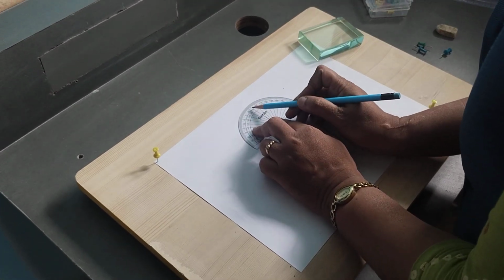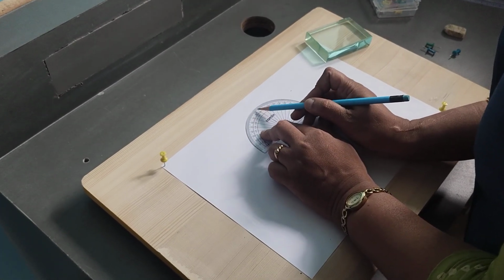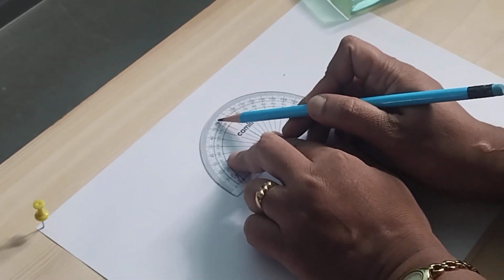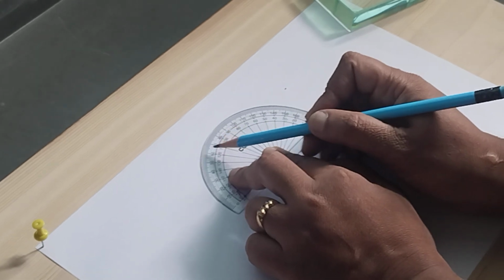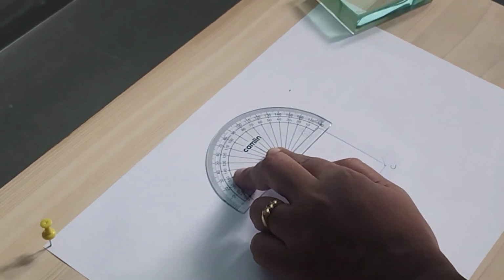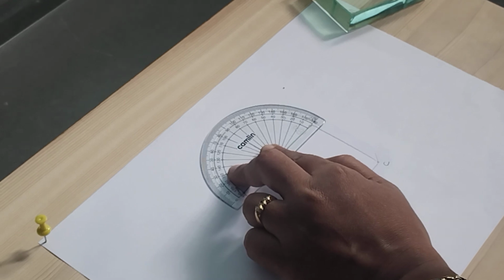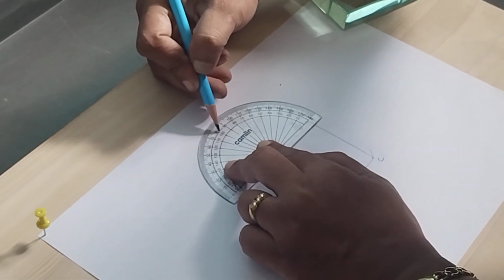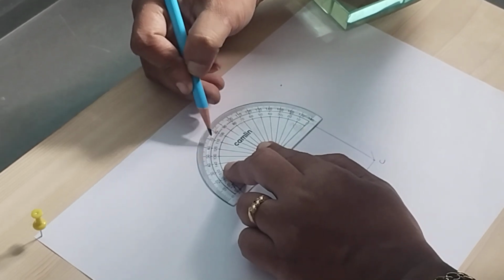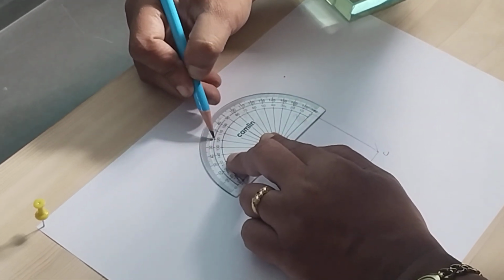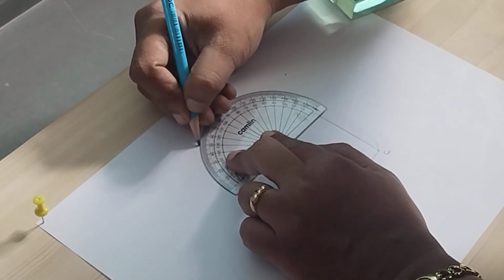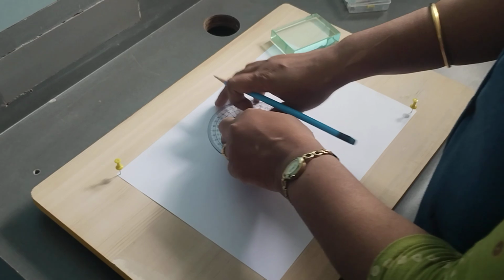So this is 90. Now I will consider one small division as 10, so this will be 10, 20, 30, 40, like that, because I have to take the incident ray. So I will take a 40 degree angle. From 90 to 80, 10; 80 to 70, 20; 70 to 60, 30; 60 to 50, 40. So I will take the incident angle of 40 degree.